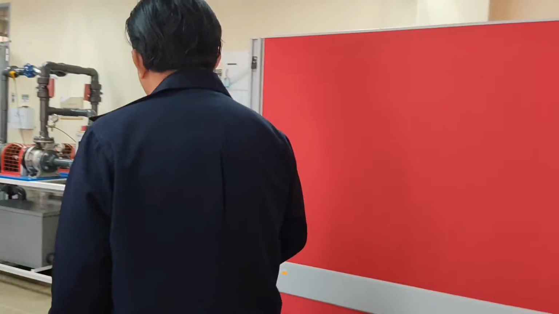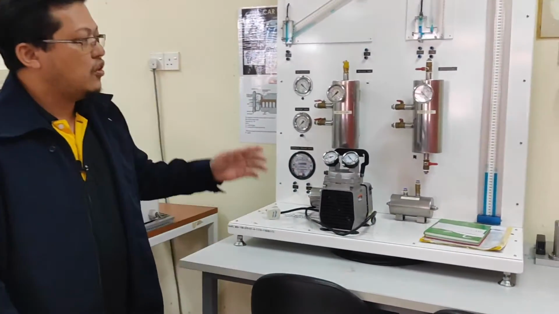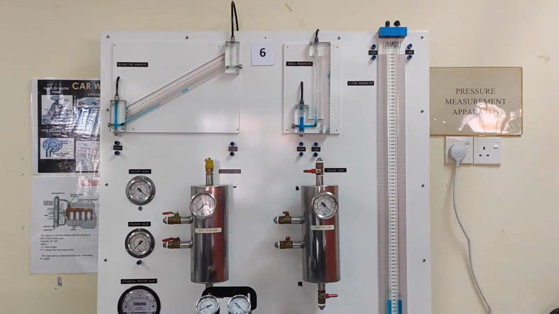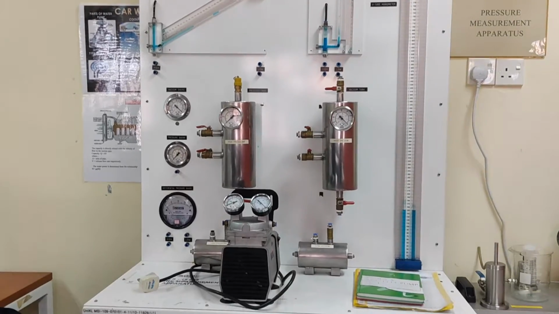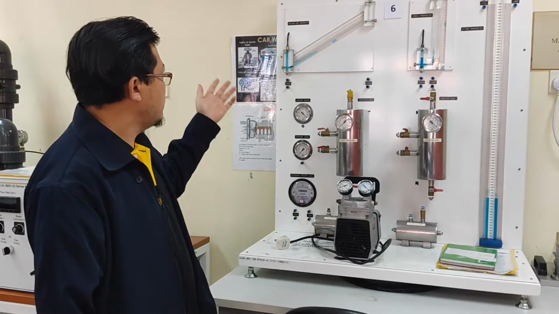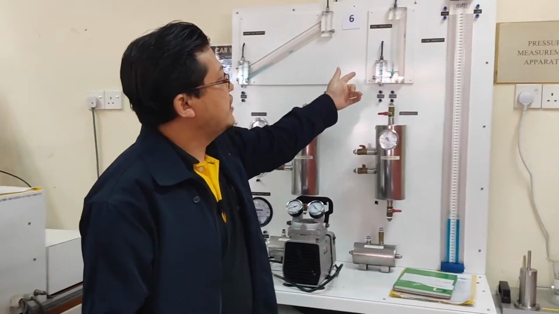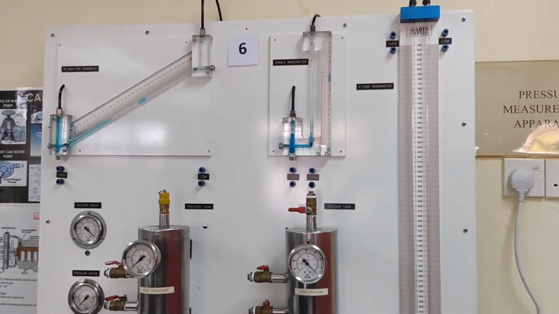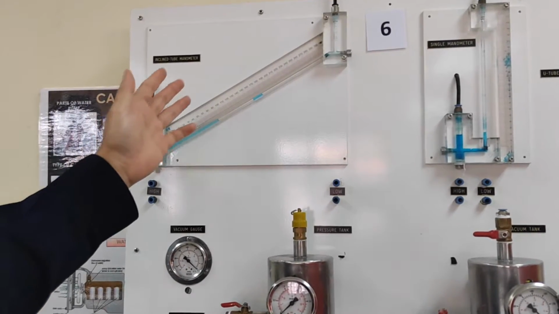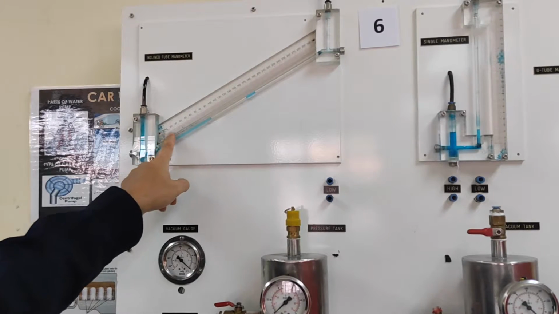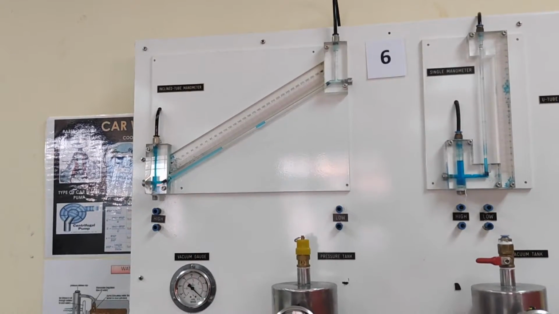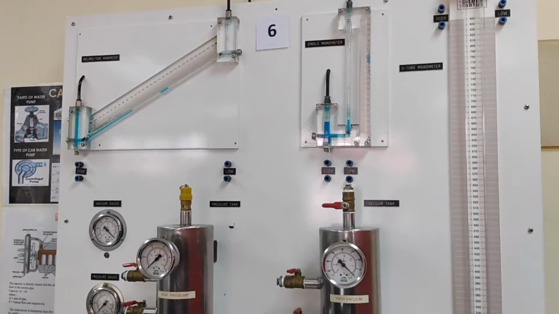Okay, the last one, this lab for subject fluid mechanics 1. This lab we call the pressure measurement apparatus. So in this pressure measurement, students need to compare the difference by using an inclined tube manometer, single manometer, and U-tube manometer. This one also students need to compare with the calculation. We use pressure equal to rho g h, and then we have the measurement here, so students can calculate the height h, and then the angle, and then compare with the calculation.